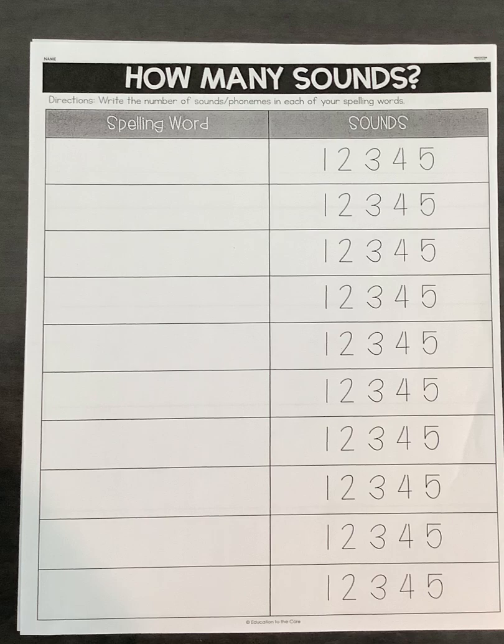Hi boys and girls, today we're going to be working with how many sounds. Remember that earlier today when we did 95%, we were talking about how we can change the endings of verbs to show whether or not it's happening in the past or the present. The first word that we're going to spell is the word wish.